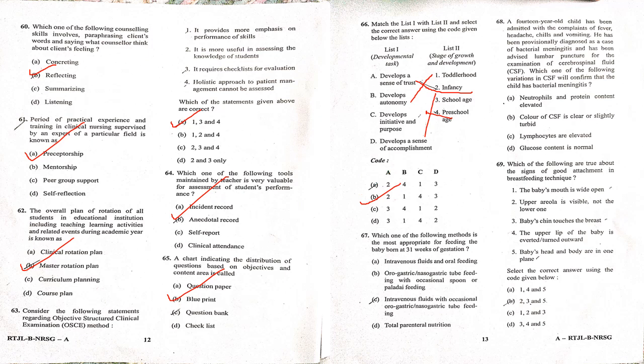Next, which one of the following method is the most appropriate for the feeding of the baby? এখানে option C, intravenous fluid with orogastric nasogastric tube feeding. A 14-year-old children has been admitted with the complaint of fever, headache, chills and vomiting. He has been provisionally diagnosed as a case of bacterial meningitis and has been advised lumbar puncture for the examination of the cerebrospinal fluid. Which one of the following variation in CSF will confirm that the child has bacterial meningitis? It is option A, neutrophil and protein content elevated.